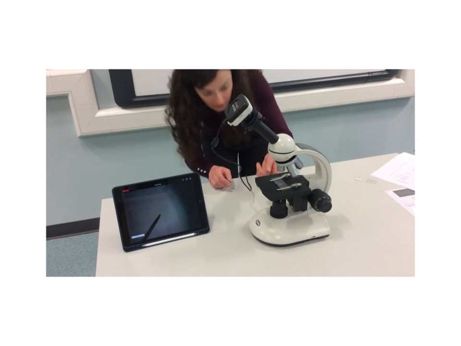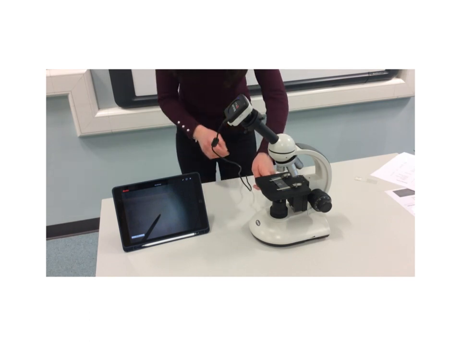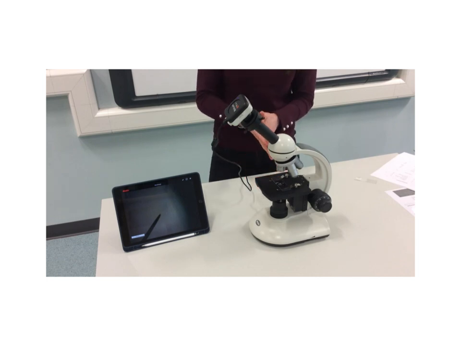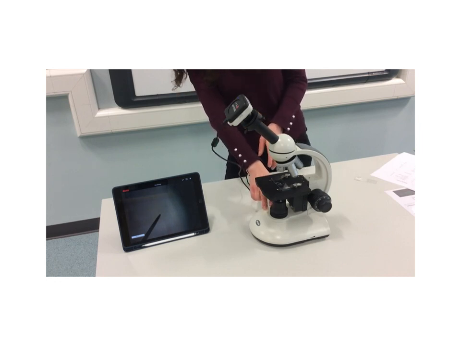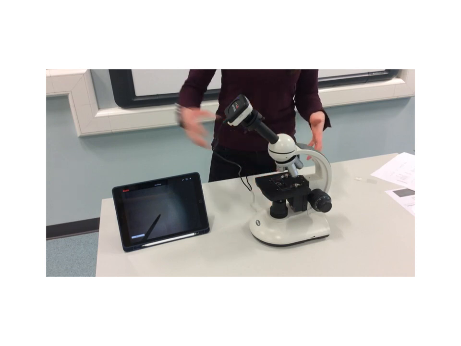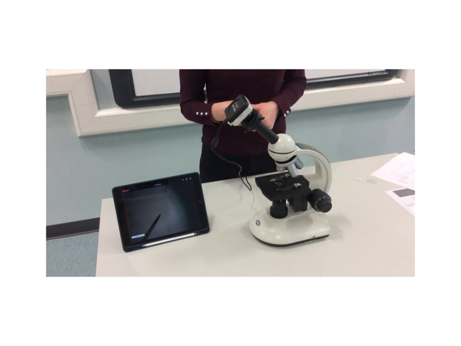Underneath the stage, it might be hard for you to see in the video, but you have what we call the diaphragm, and remember we spent a bit of time in class learning the spelling of that. It's a little bit complicated. And then down below we have our light source, or sometimes, as we said, that can be a mirror reflecting light off a lamp, but that would have to be separate.